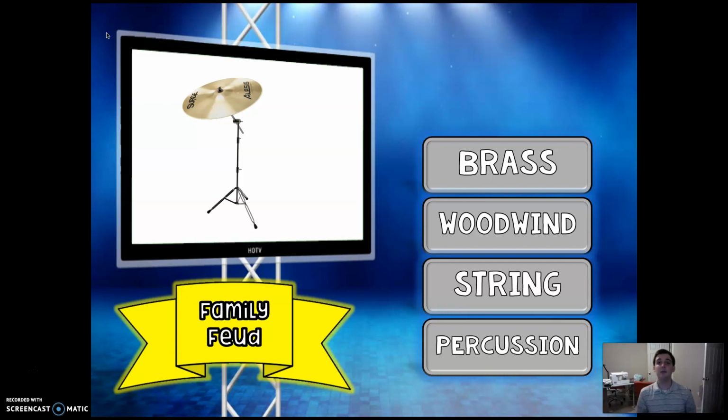The cymbal, you use mallets to be able to create the sound. You use a drumstick to create the sound. You use these things to bang on this cymbal. So, if we bang on the cymbal to create the sound, what instrument family do you guys think that this instrument would belong to? The brass, woodwind, string, percussion.